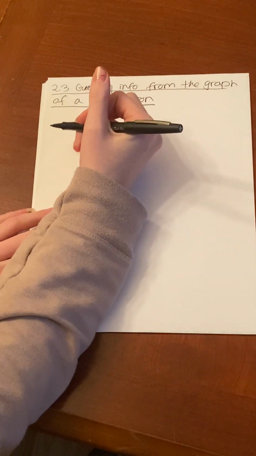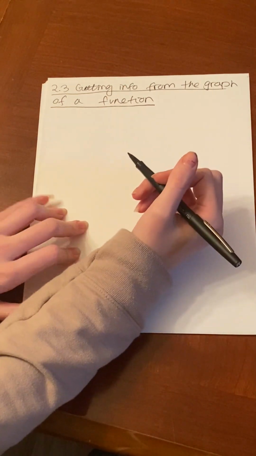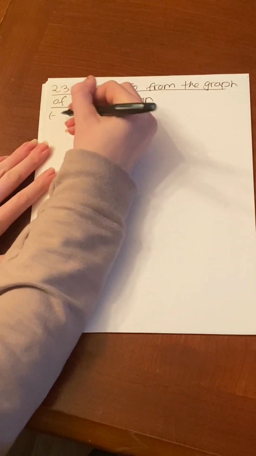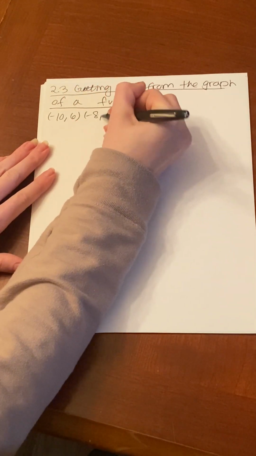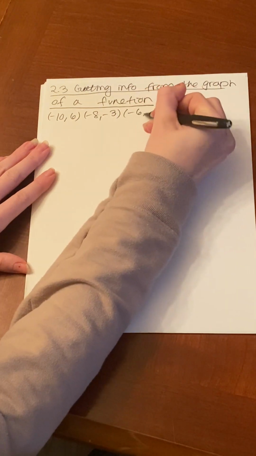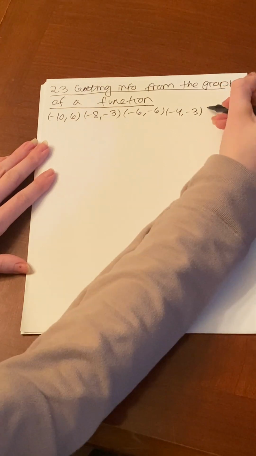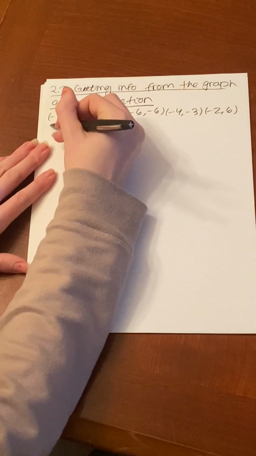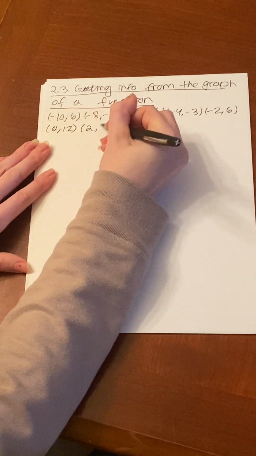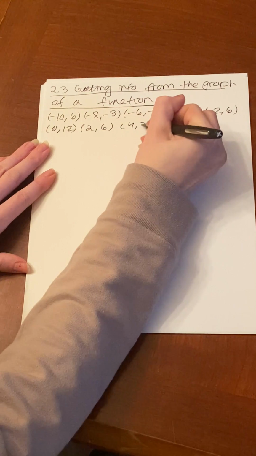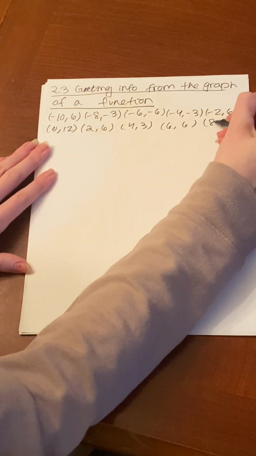So today we'll be going over 2.3, getting info from the graph of a function. So the first thing we want to do is find our points, which are negative 10, 6; negative 8, 3; negative 6, negative 6; negative 4, negative 3; negative 2, 6; 0, 12; 2, 6; 4, 3; 6, 6; and finally 8, 15.